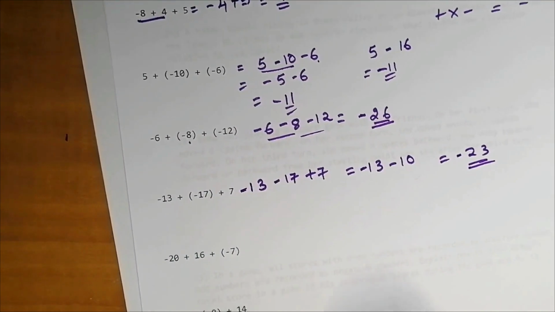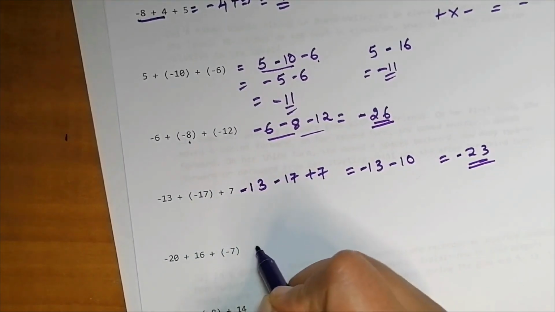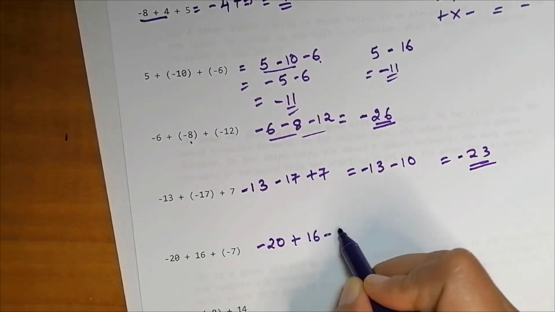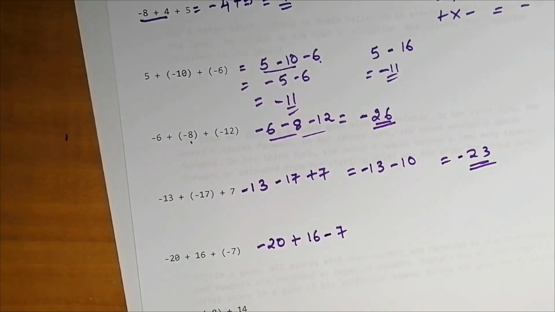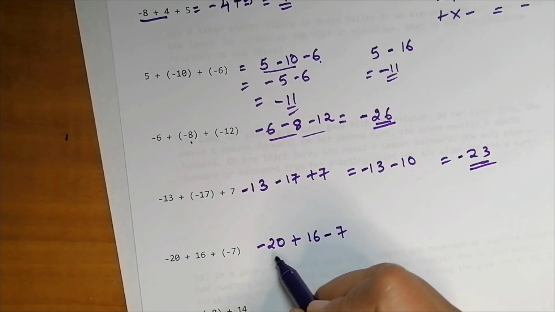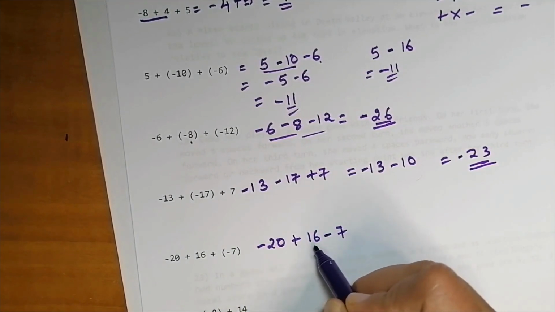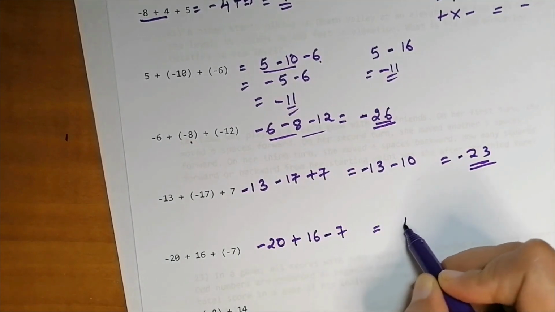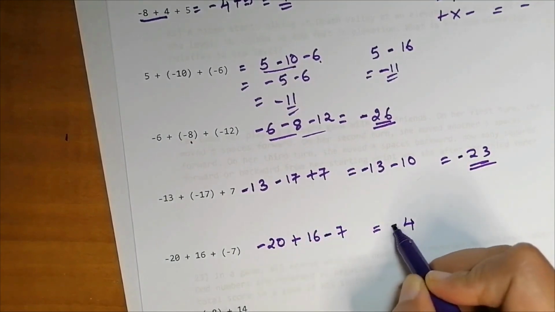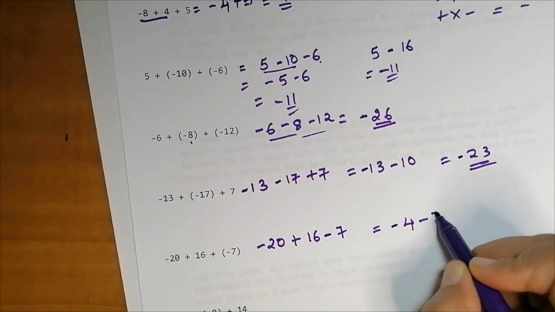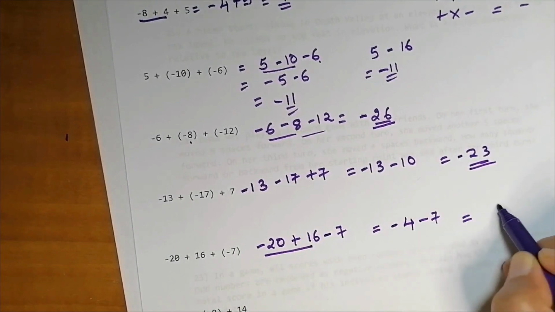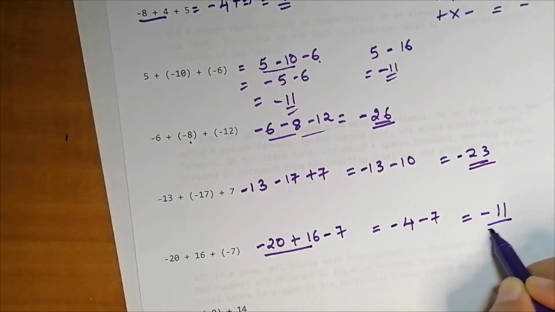Next what we have is minus 20. Let's open up the brackets first. Plus 16, plus and minus becomes minus 7. So I will do this. Minus 20 plus 16, opposite signs, different signs. So you subtract the smaller from the larger. So 20 minus 16 is 4. And you put the sign of the larger number. So this is minus 4. And then you have minus 7. First we solved this. Now numbers with the same sign, so you add them and put the respective sign.